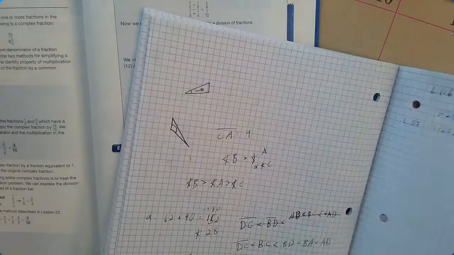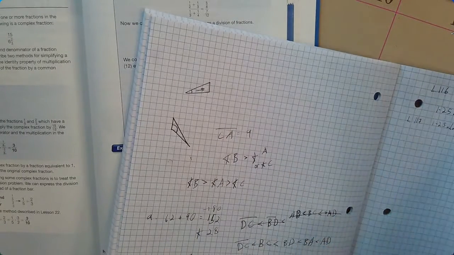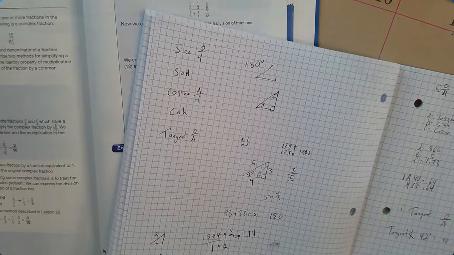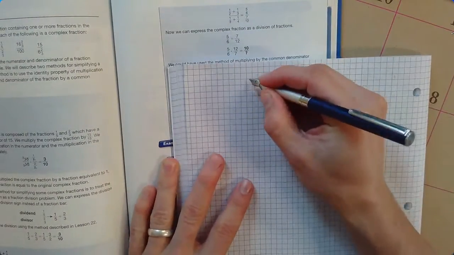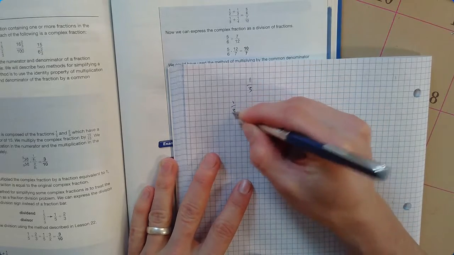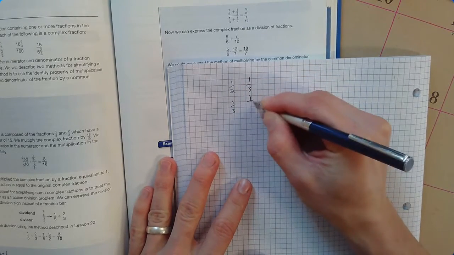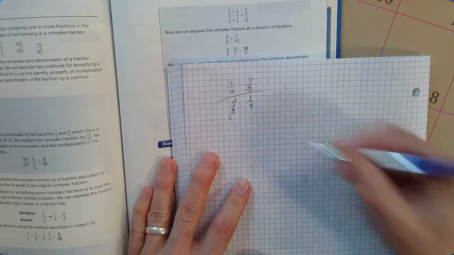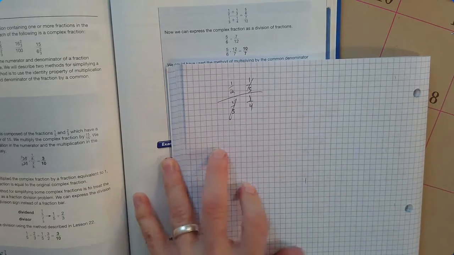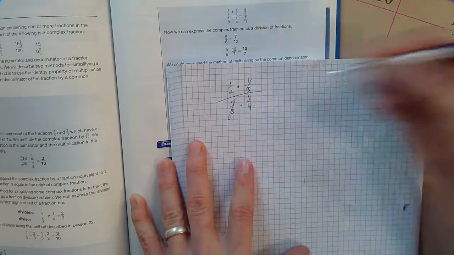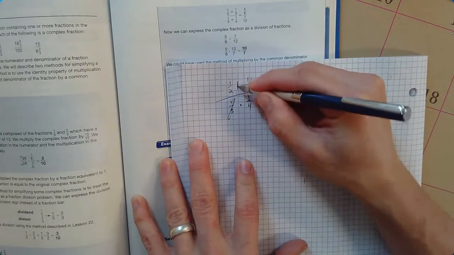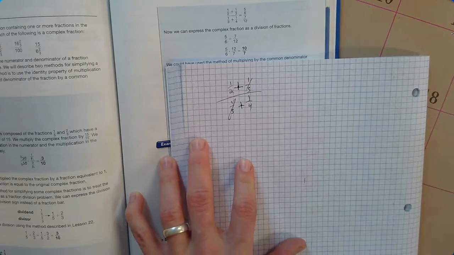Let me open up my book here so I can write this down as well. You might want to try and save time by just taking that 1/3 and 1/3 and just crossing them out, right? Because you can do that in some situations. The problem is you can only do that if this was multiplication. But this is not multiplication, this is addition. Okay?